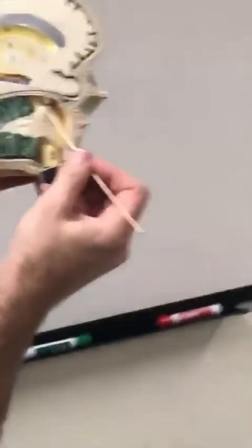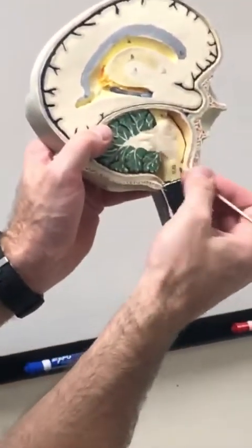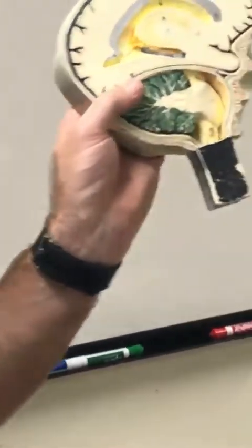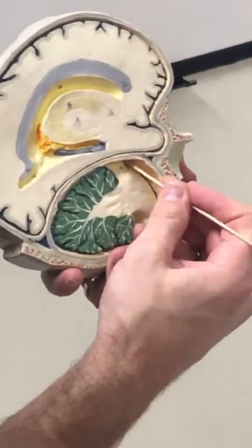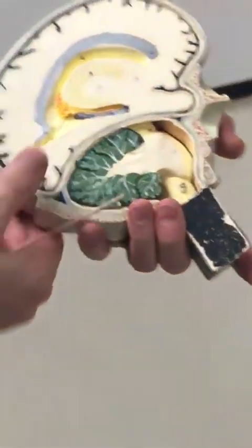All of the white here, cerebellar peduncles. You need a cross section to pick out which is which. How about that bump on the side here? Looks like an olive. It does look like an olive, and it is an olive. And then right here, cerebral peduncle. That's right.